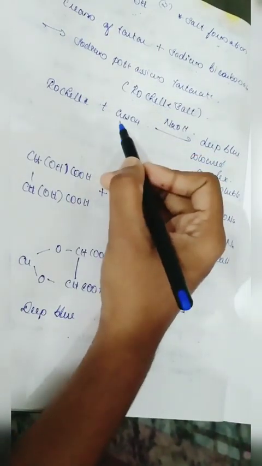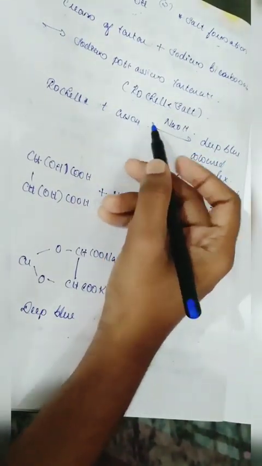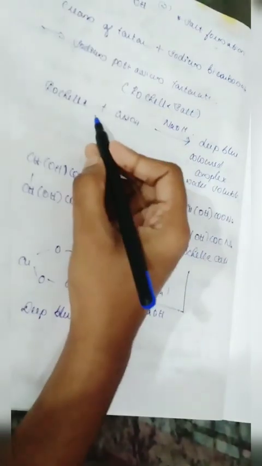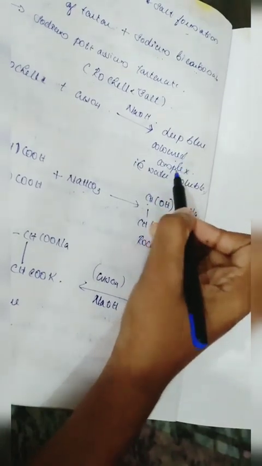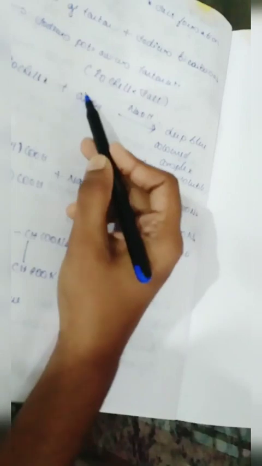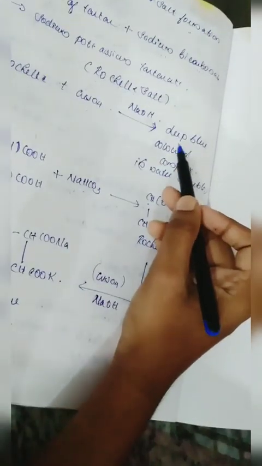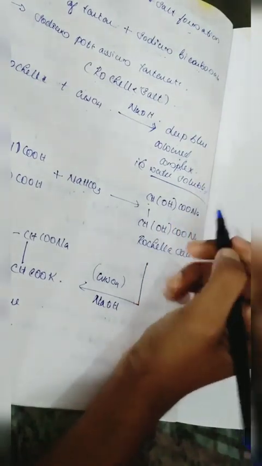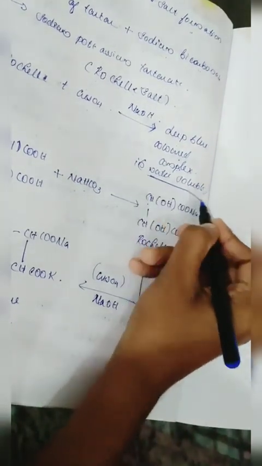Rochelle salt is treated with CuSO4, copper sulfate, in the presence of NaOH. This gives a deep blue colored complex. The blue color is because of the copper. That complex is water soluble. So this is the whole chemical reaction.